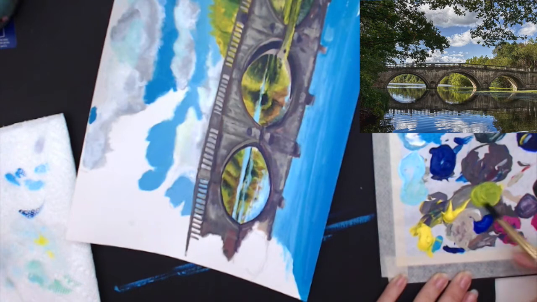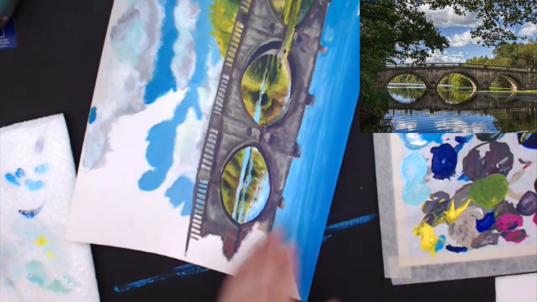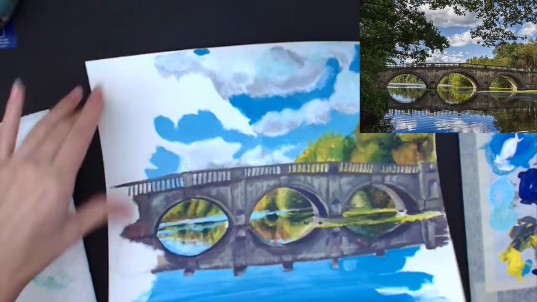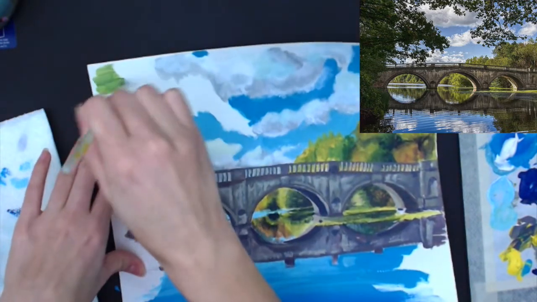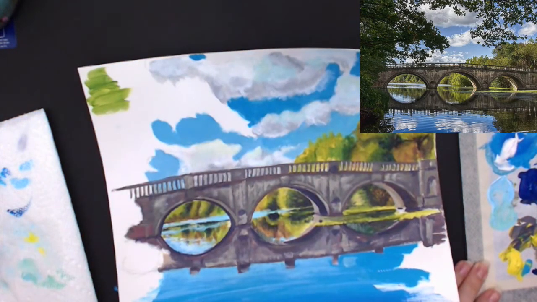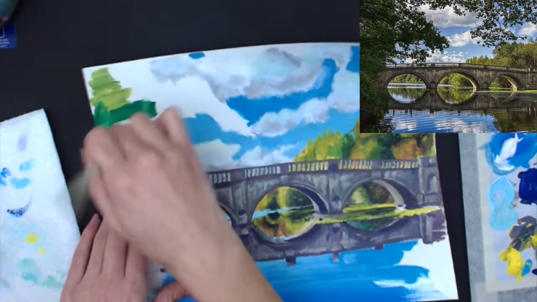So now that I have got the water started, I'm going to let that layer dry for just a little bit, and I'm going to start blocking in some of the colors of the trees off to the left side of the image. There's a lot of different greens, yellows going on in those branches, so I'm just going to start with a basic green. And just like we've been doing with every other part of our painting, just blocking in that color, it's just going to be on a much larger scale. So make sure that you're using a big brush.